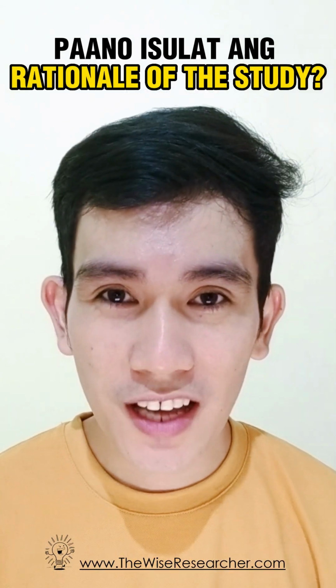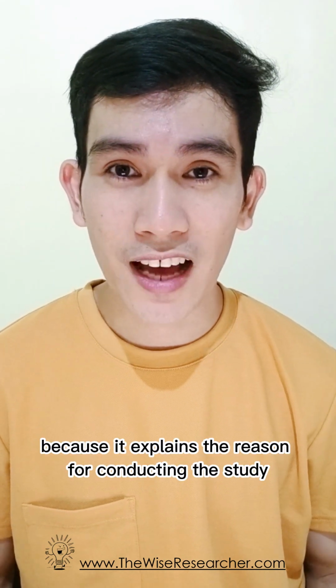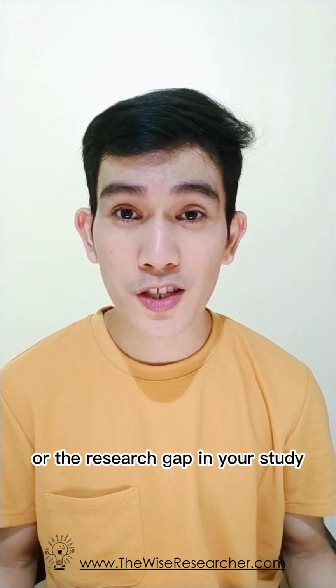Paano isulat ang rationale of the study? The rationale of the study is a critical part ng iyong research paper because it explains the reason for conducting the study. In the rationale of the study, it is important that you should be able to briefly describe the problem or the research gap in your study.